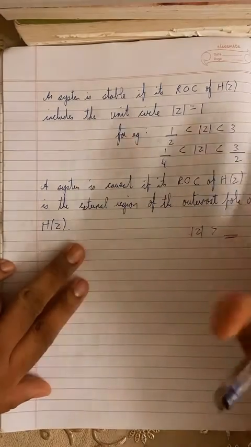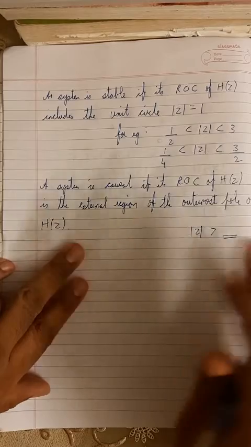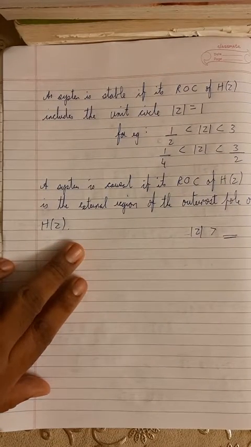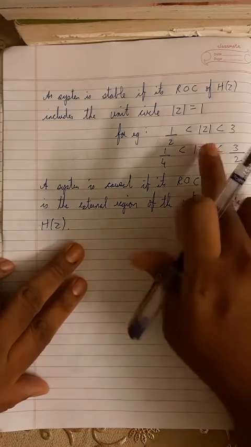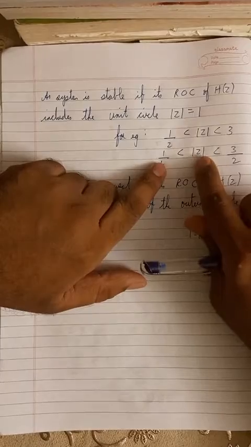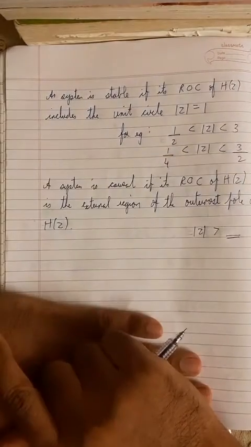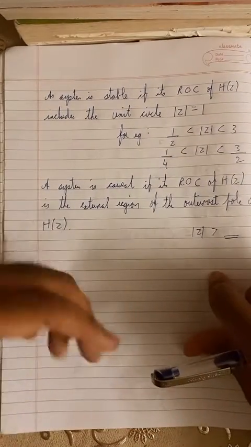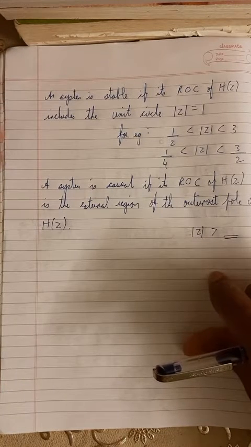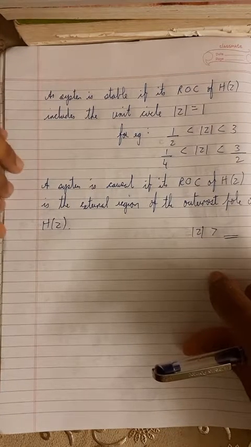In the question, if you see this greater-than sign, then rest assured it is a causal signal, okay? And if the value is between two ranges in which 1 is inside, then it is stable. And any system that satisfies both these conditions is both stable and causal.